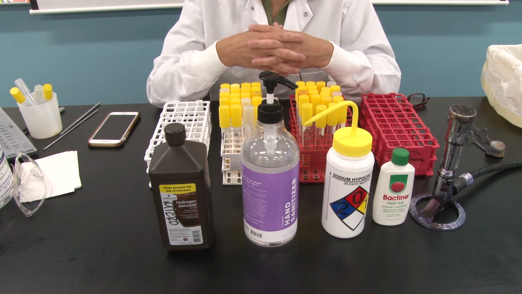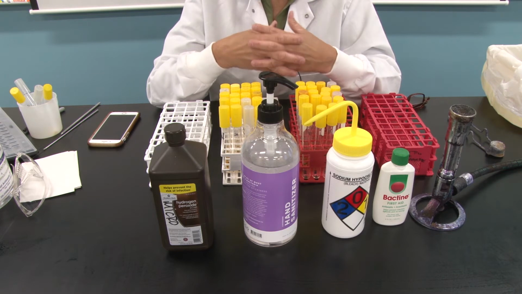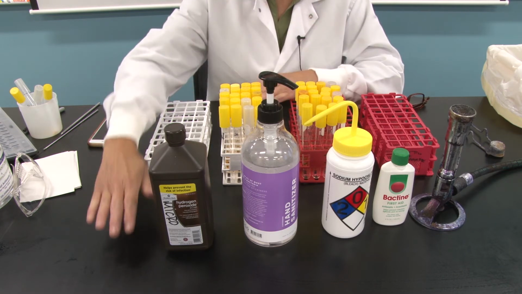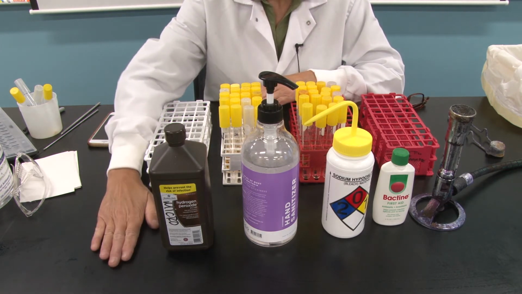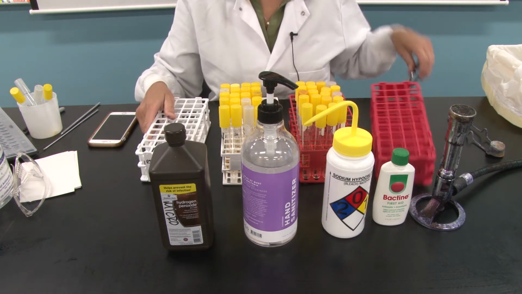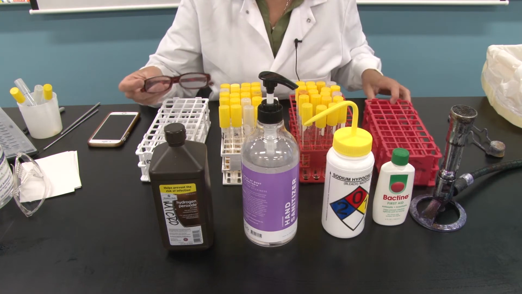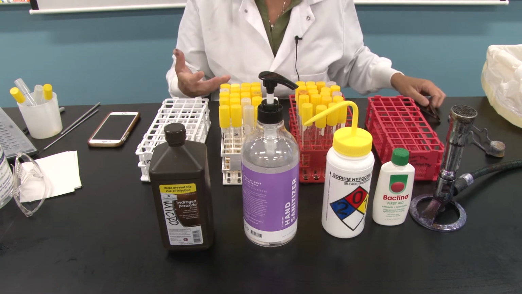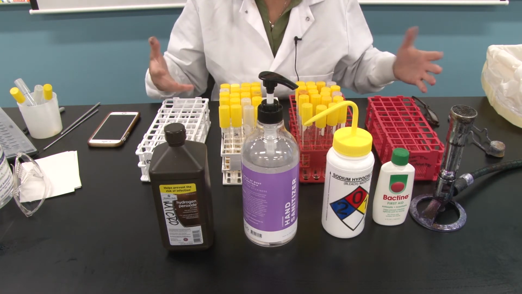A disinfectant causes disinfection on inanimate objects. Inanimate objects are non-living material. So this workbench is inanimate. This test tube rack is inanimate. My reading glasses are inanimate. Faucet handles, door handles, shower stall floors, etc.